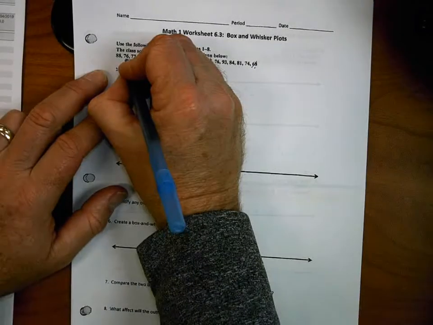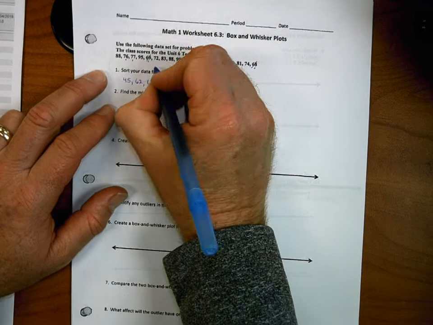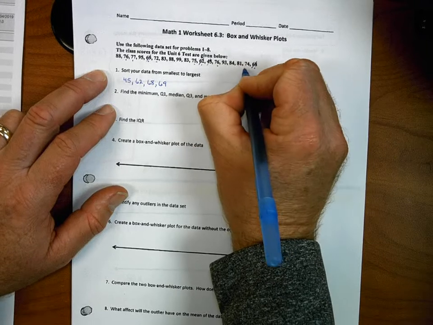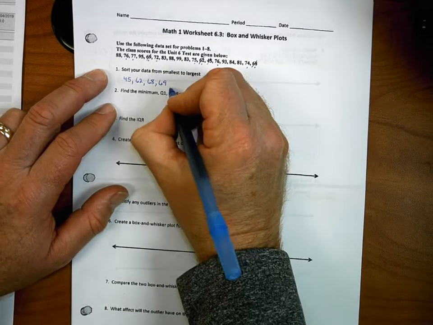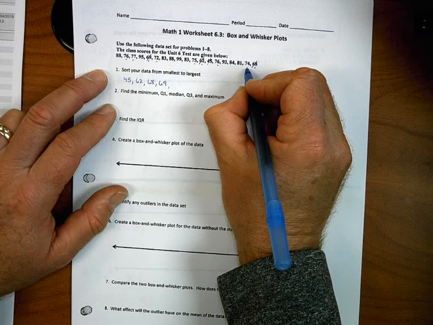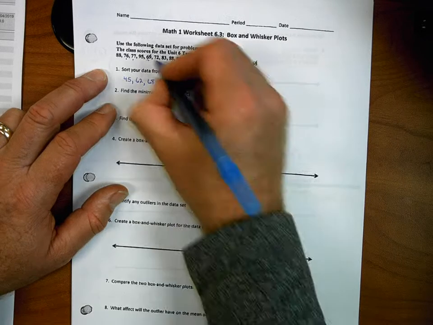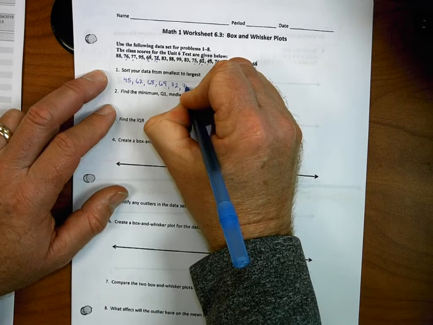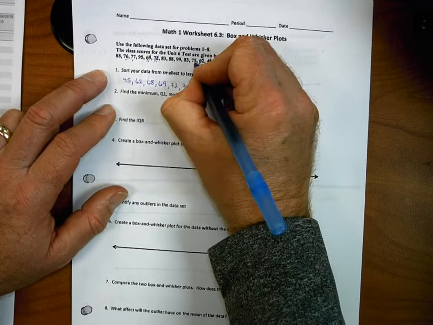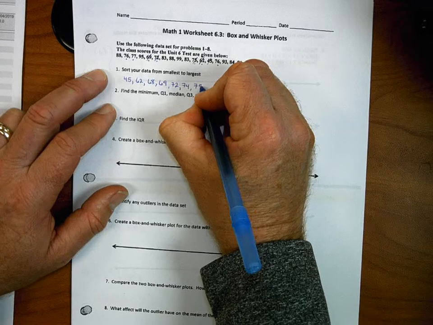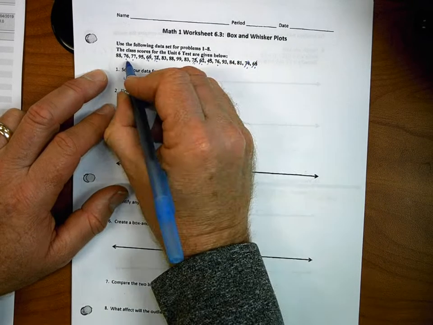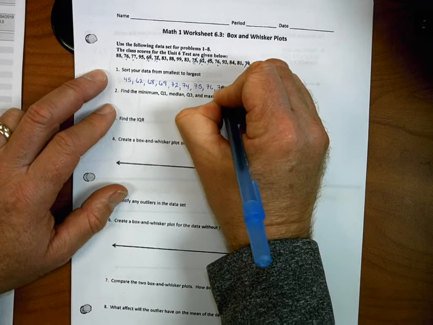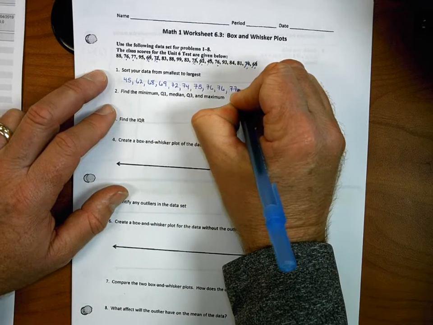Now I'm going to mark and denote numbers in the 70s. So there's 2 of them, 3, 4, 5, 6. So I'm going to have 6 numbers in the 70s. I got a 72, that's my smallest one in the 70s. Then I have a 74, then a 75. And then I got a 76, a 77, and a 76. So I got 2 76s and a 77.